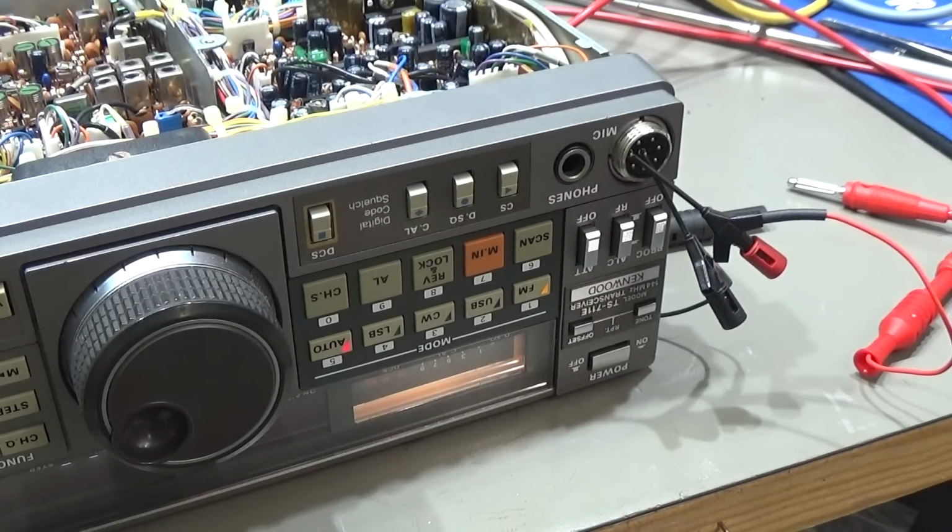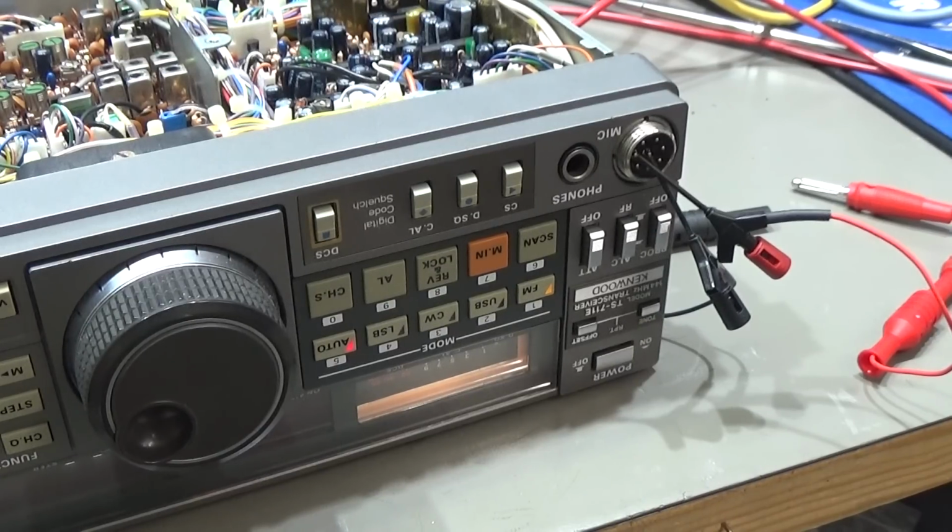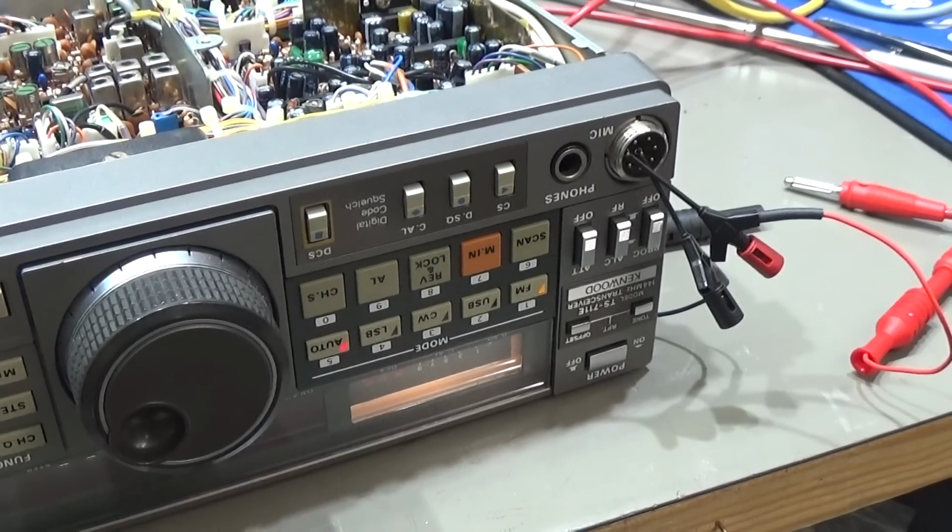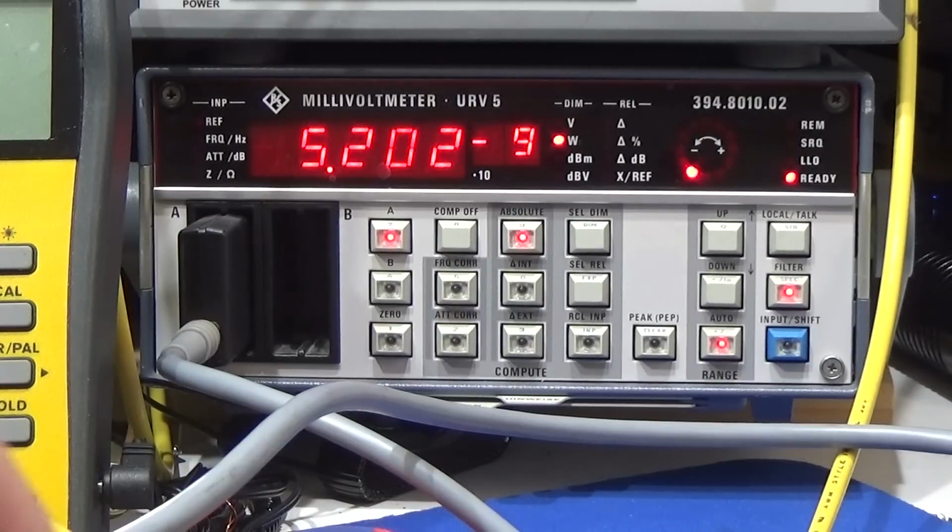For the test I bridge here our 2 contacts for PTT once again, and we read our power at our URV5. So that is of interest now.